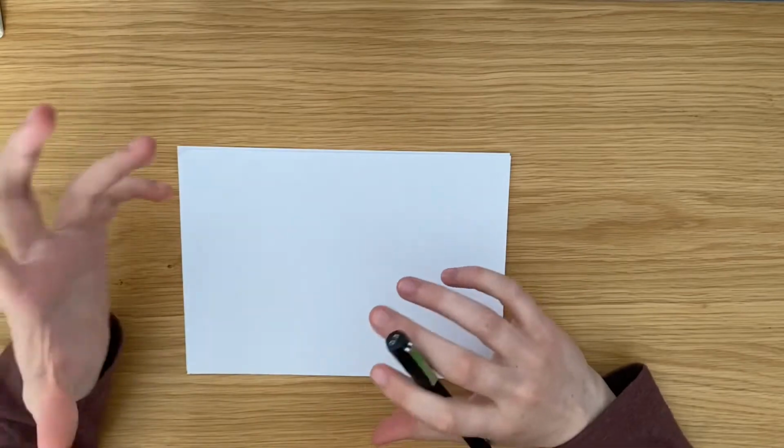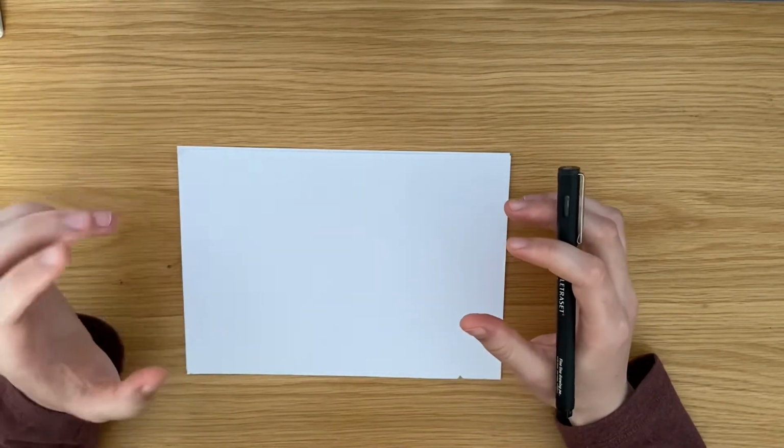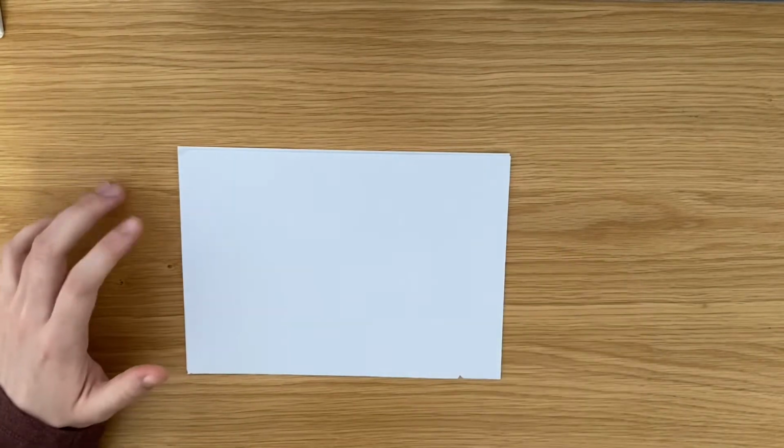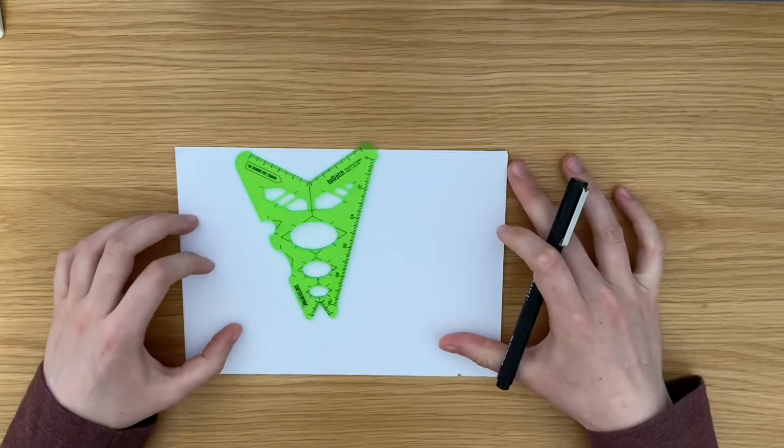So the main types of 3D sketching are perspective and isometric sketching. And if you don't know the difference, don't worry, I'm going to run through those very quickly now. And yes, I am going to cheat.